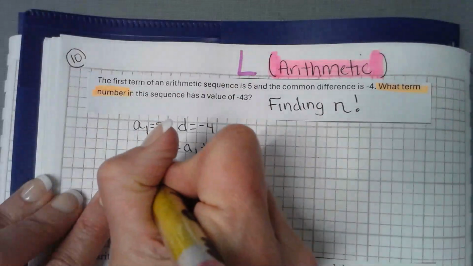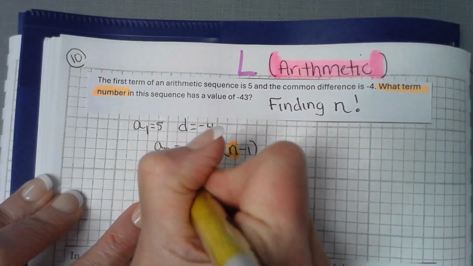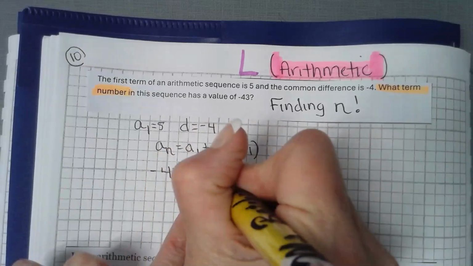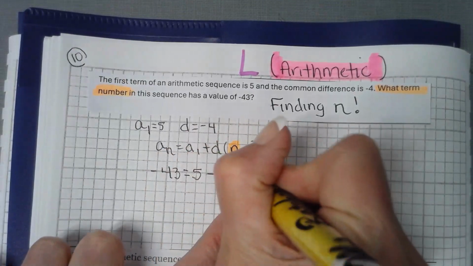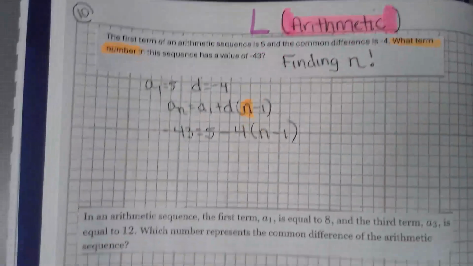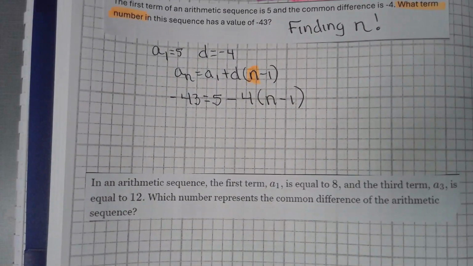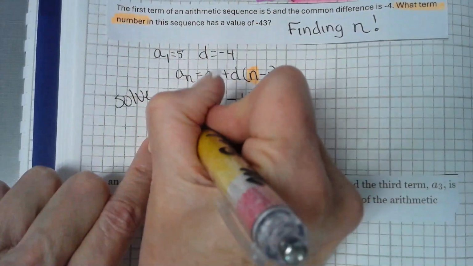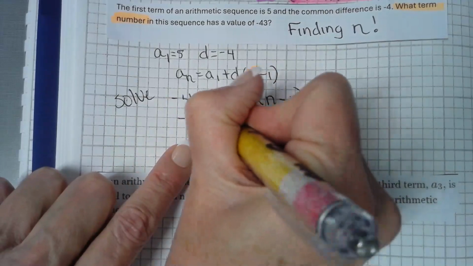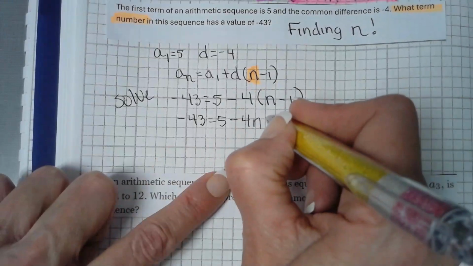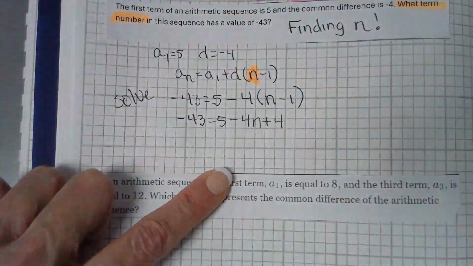So, I'm going to put -43 on the other side of the equal sign. Y'all do this with me. a sub 1 is 5, minus 4 parentheses n minus 1. And all it is is a multi-step linear equation. That's all it is. What would be my first step to solve this? Distribute. Yep, we're going to distribute. So we've got -43 equals 5, and then -4 times n is -4n. -4 times -1 is +4.